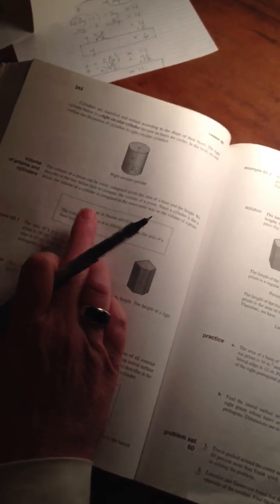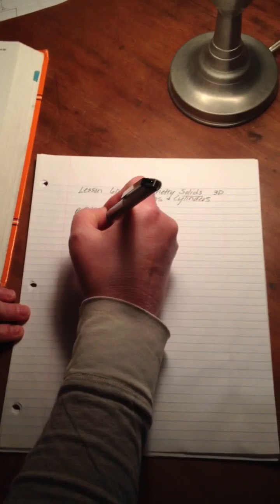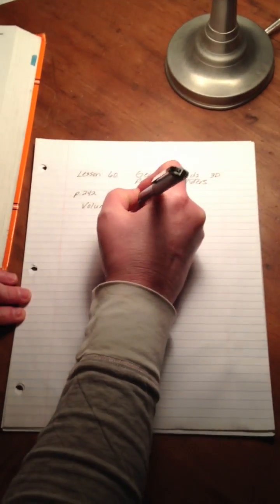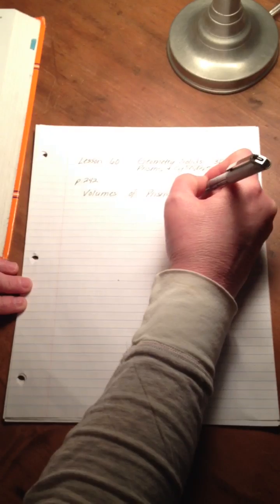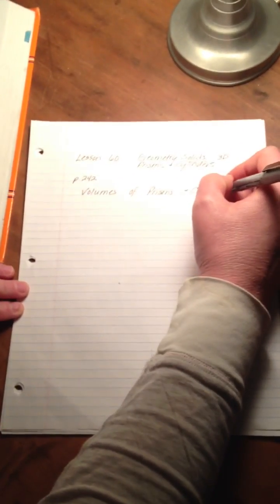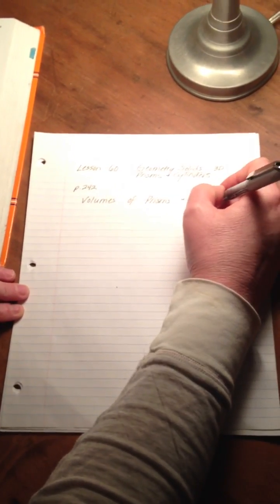And we're going to talk specifically about the volume of prisms and cylinders. So let me switch back to my notes here. And this is pretty cool because it's not a complicated formula or idea. Look at that, I left a little space for the missing D.